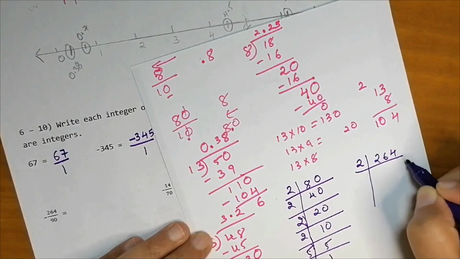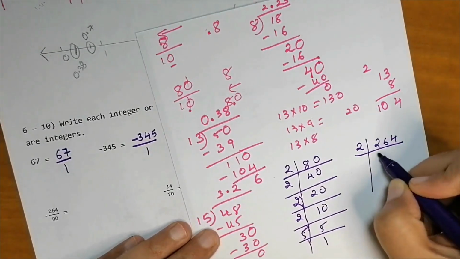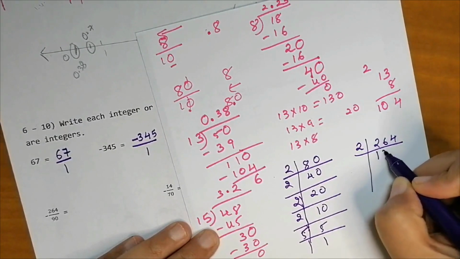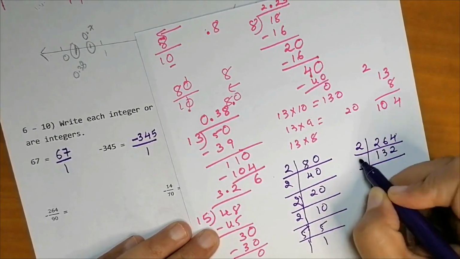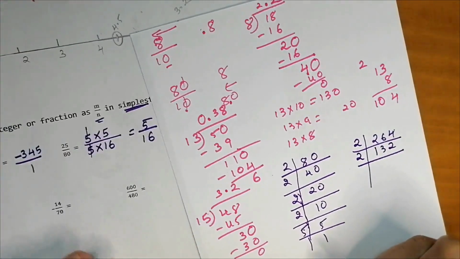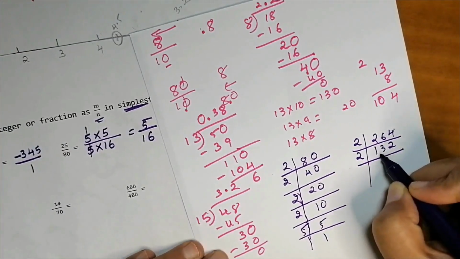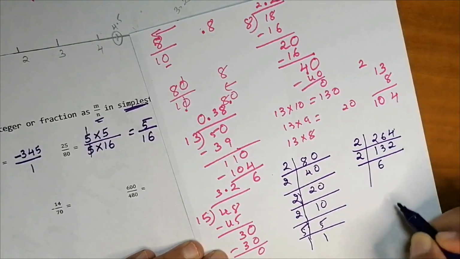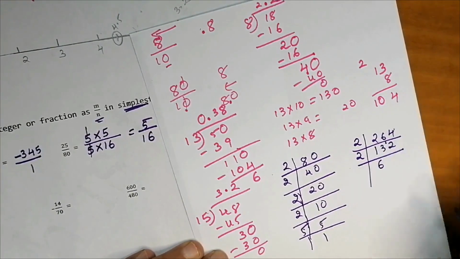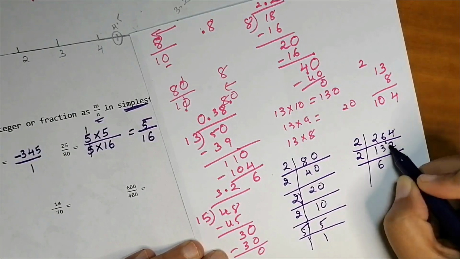The last digit has to be even number, right? So 2 times 1 is 2, 2 times 3 is 6, 2 times 2 is 4. Okay, again we divide by 2. So now with 1 it's not divisible, so we take 2 digits, right? So 2 times 6 is 12. This is 13, so we have 1 here, and 12 right now.